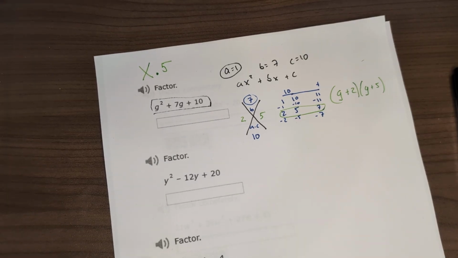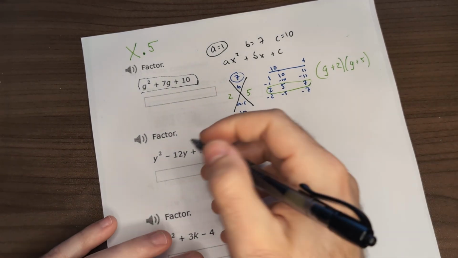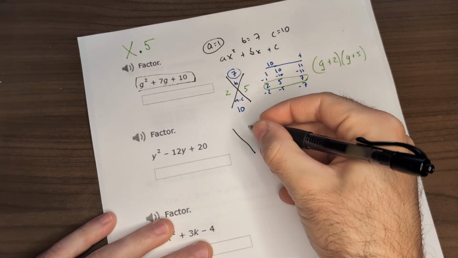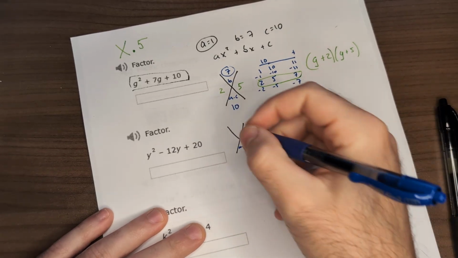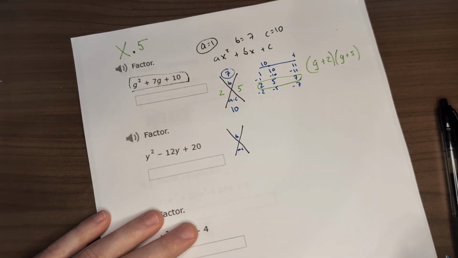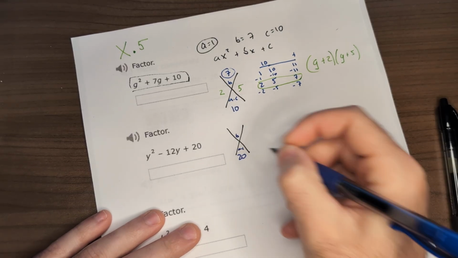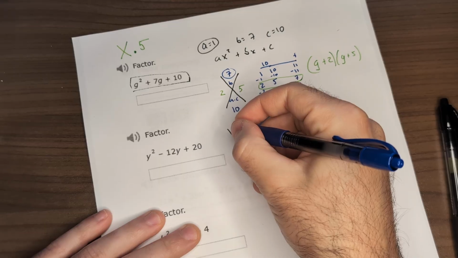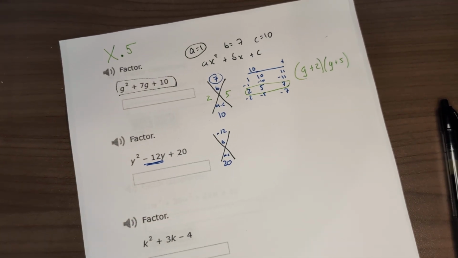All right, let's take a look at this one. A little bit more difficult. We're going to make our little X. We've got a times c, we got b. What is a times c? a is 1, c is 20. We're looking for numbers that multiply to 20 and add to -12, because of that negative right there.